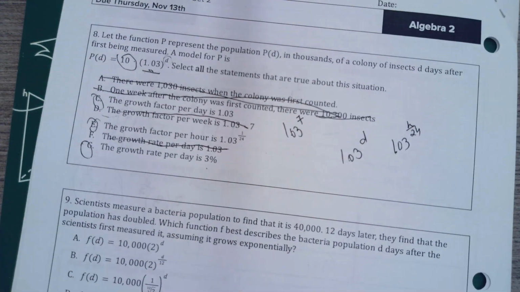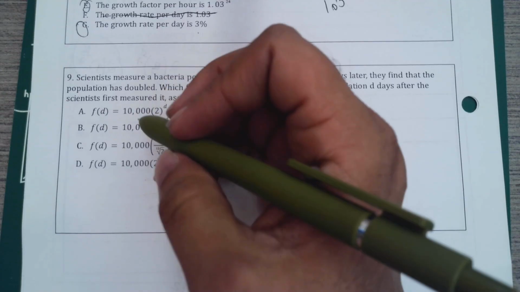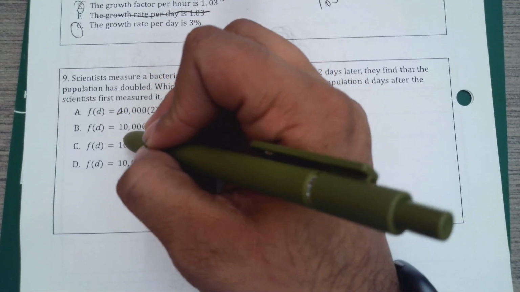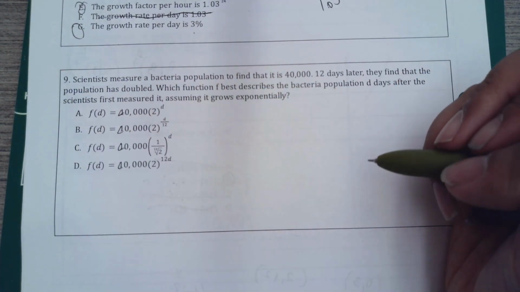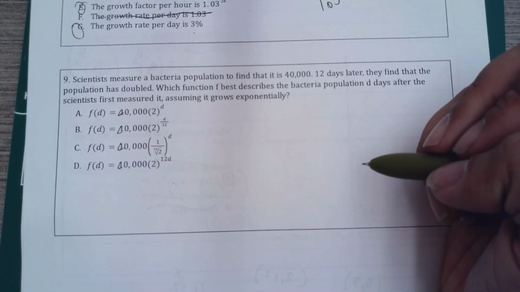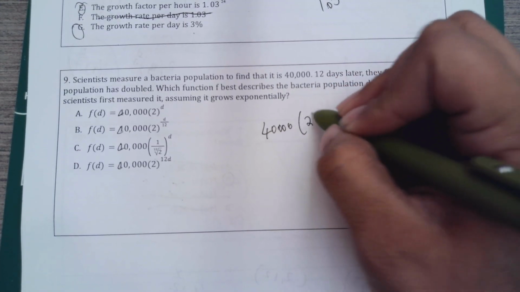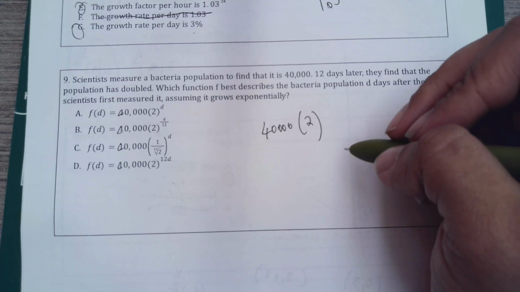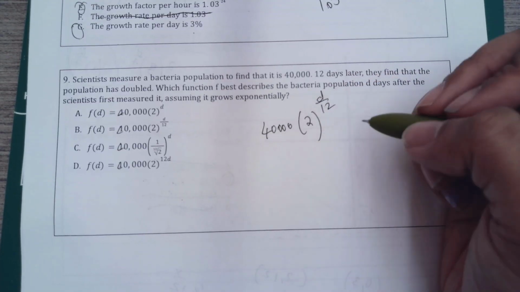It is 3%. Scientists measure a bacteria population to find that it is 40,000. Assume that these are all 40,000, okay? 12 days later, they find that the population has doubled. That means the initial value is 40,000. The rate of change is 2. How long did it take for it to become double? 12 days, so it's D over 12. So it's B.